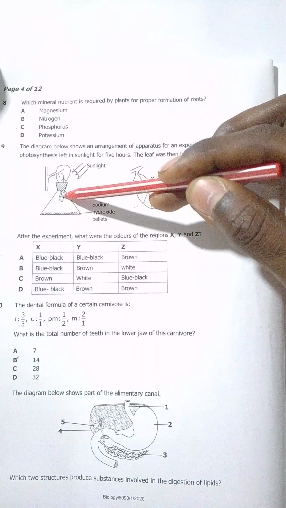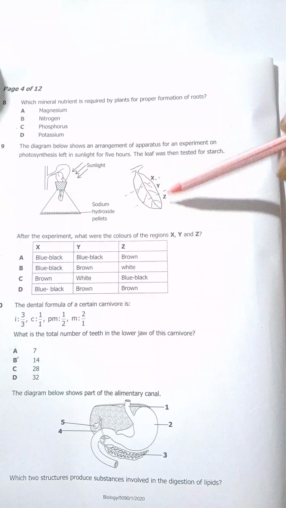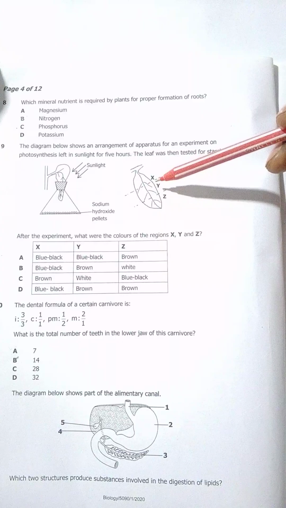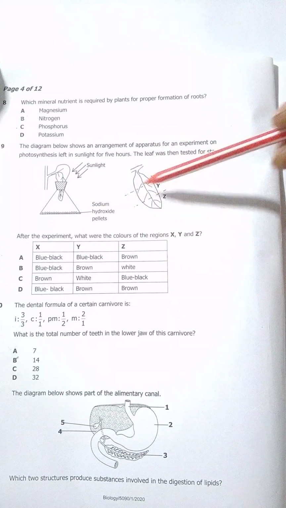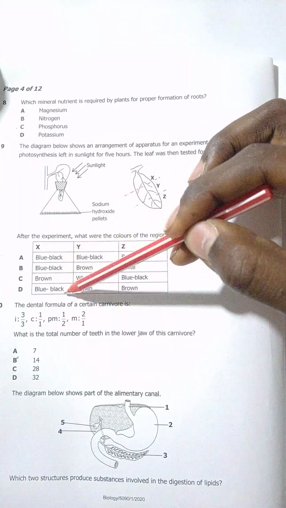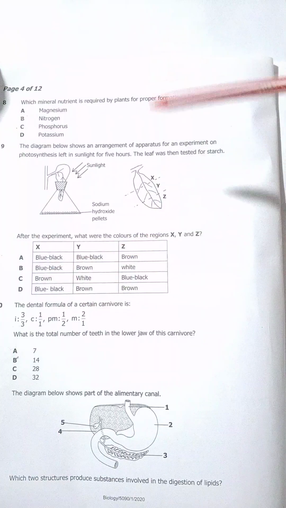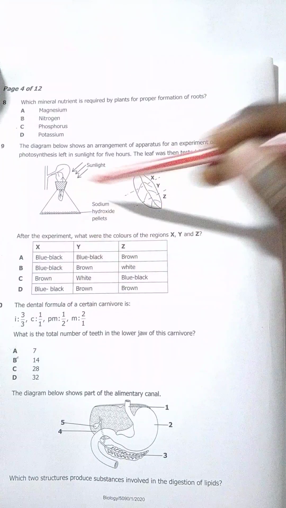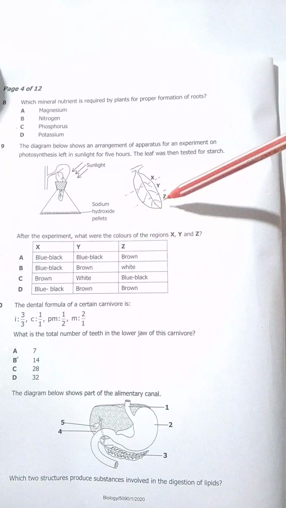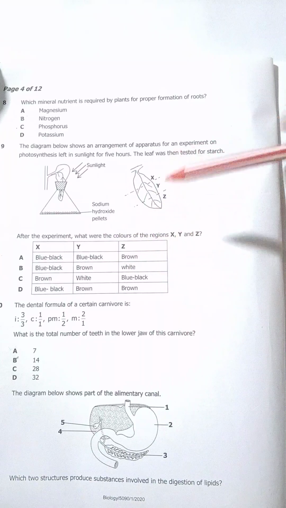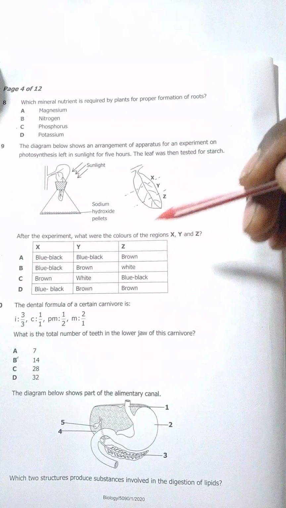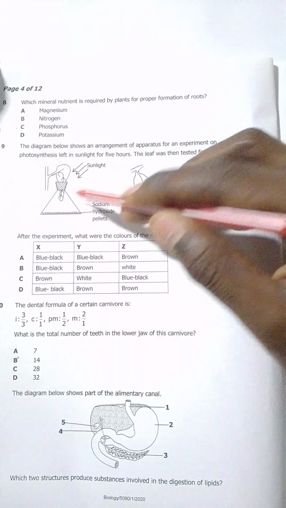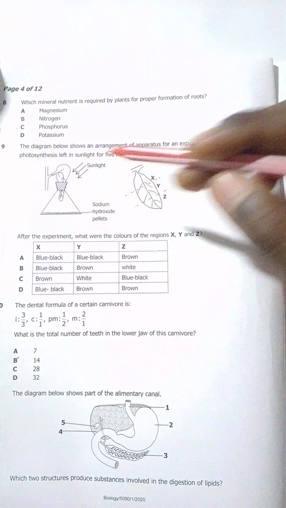Same applies on this part. So these two parts will give us negative answers. So C is excluded automatically. Y cannot be blue-black. Then Z also cannot be blue-black because there is no photosynthesis taking place here.